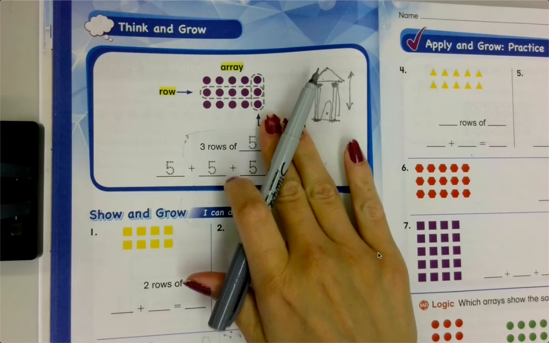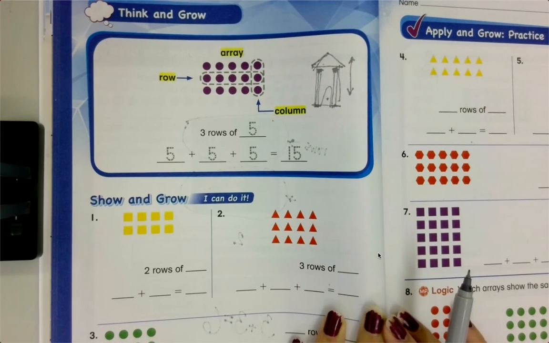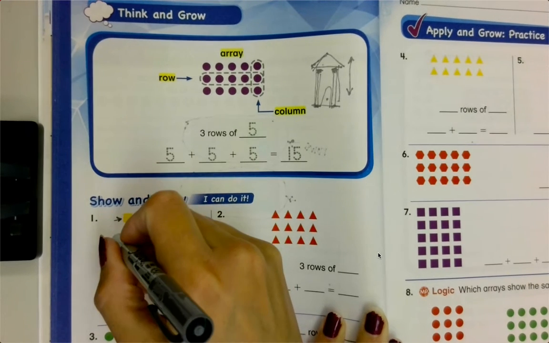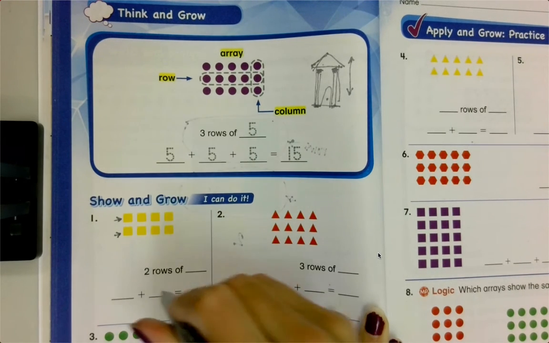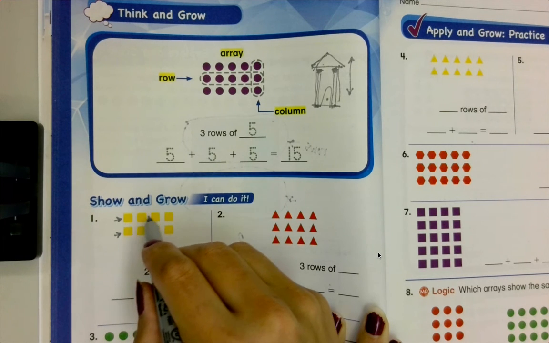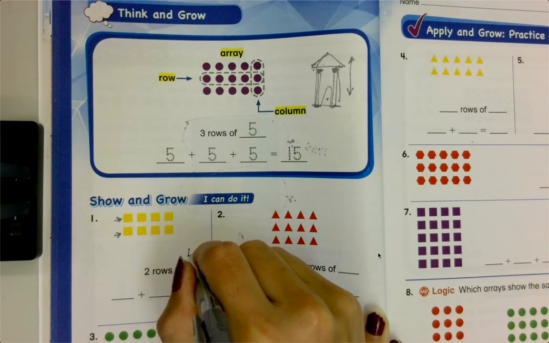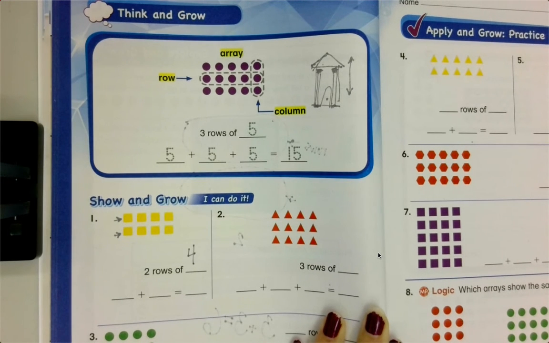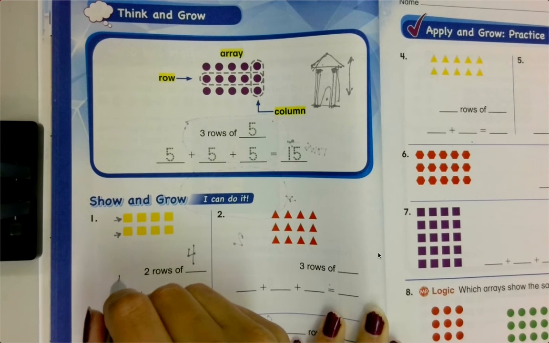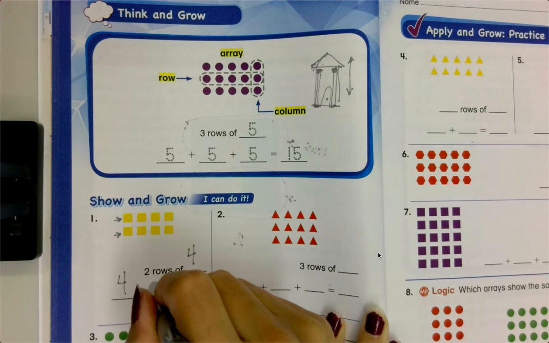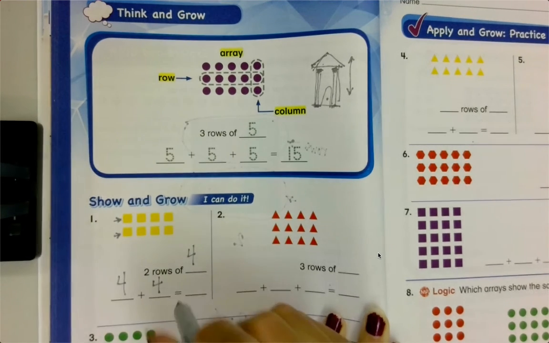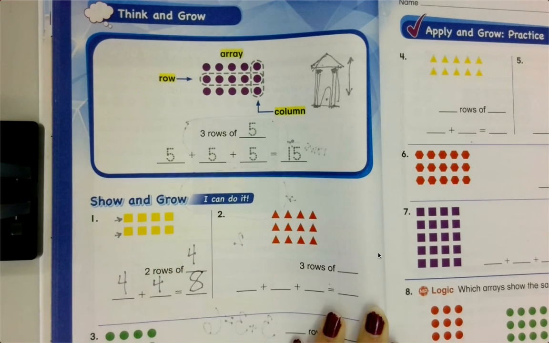Okay, so this is your example. Let's go ahead and do number 1 together. Okay, it tells you how many rows there are. Remember, this is a row and this is a row. Okay, so 2 rows of how many are in each row? 1, 2, 3, 4. Okay, so our addition equation is going to be how many is in that group? 4. The same amount is in the next one, 4. And 4 plus 4 equals 8.